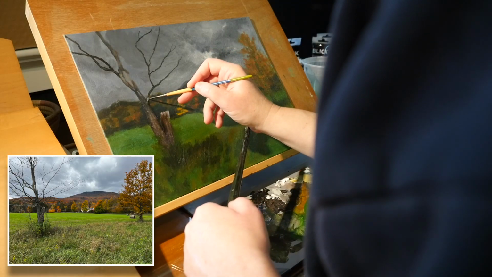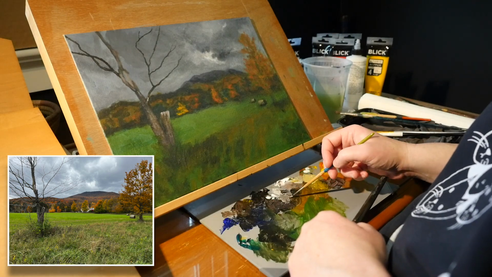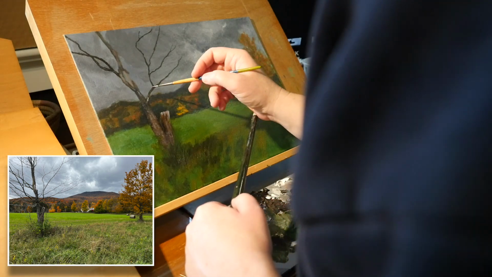And then I'm going to blend in some highlights onto these bigger branches just to give them more interest. They're not one color.